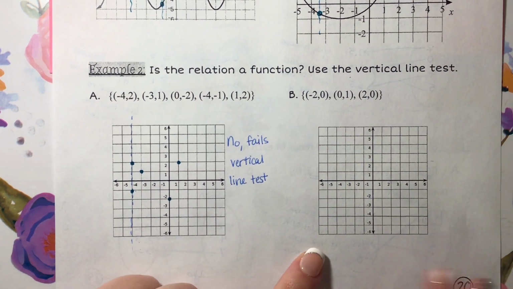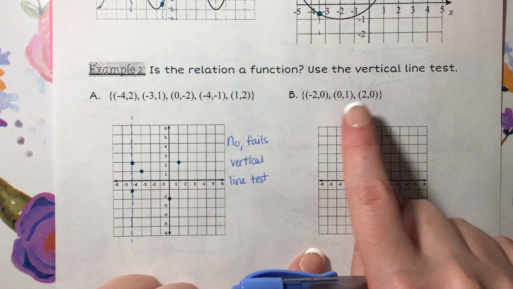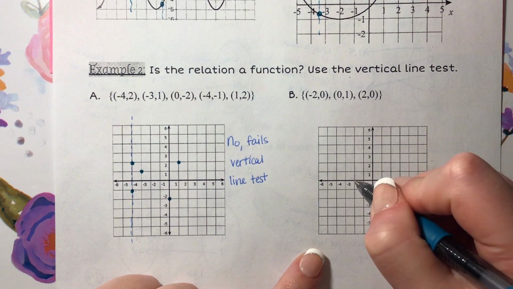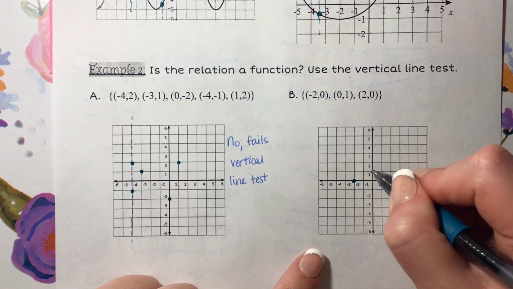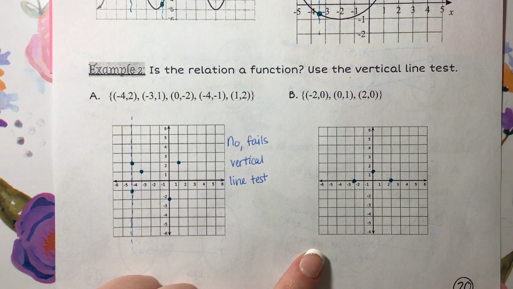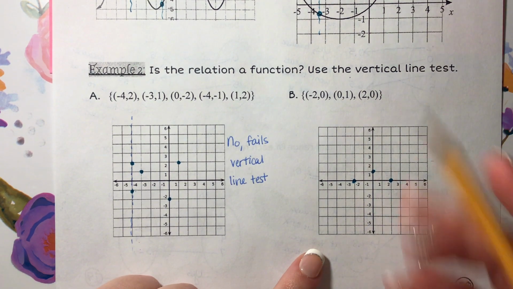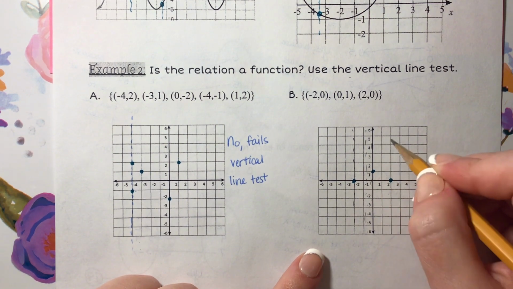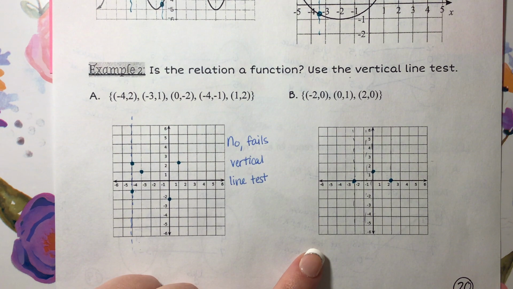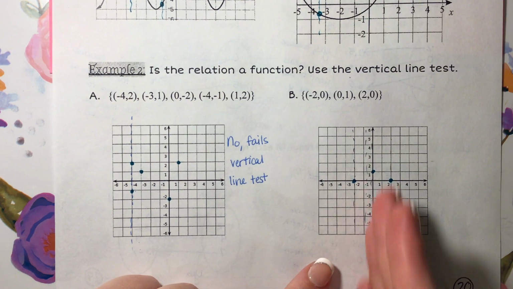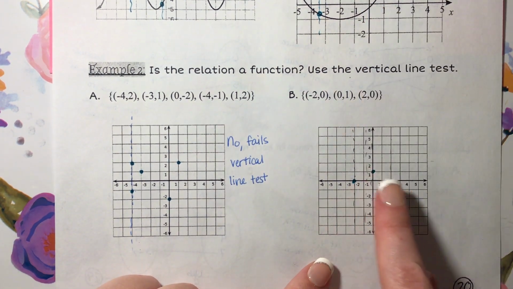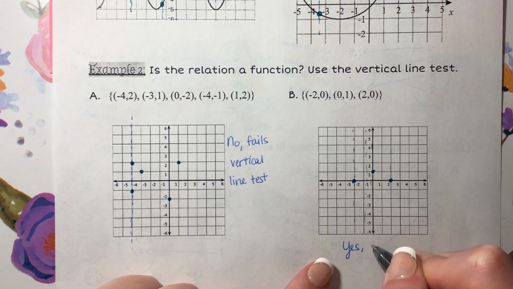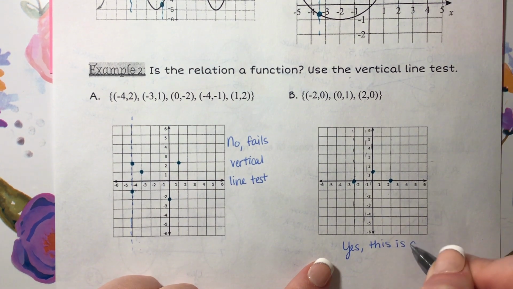Let's do problem B. All you're going to do is graph your 3 coordinates. So let's do that. I have -2, 0, 0, 1, and 2, 0. Well, if I were to continue to pass invisible vertical lines through all this, over and over and over, there would be no spot where a straight up and down line would pass through two of these points at the same time, which means, yes, this is a function.